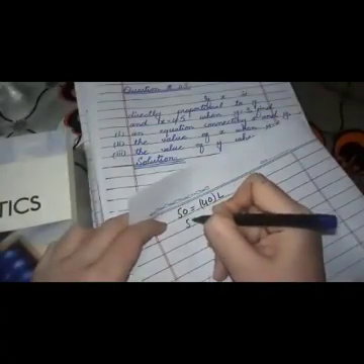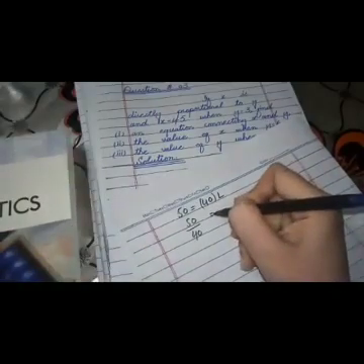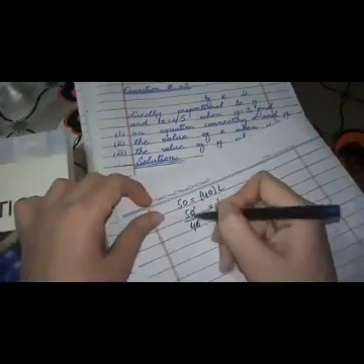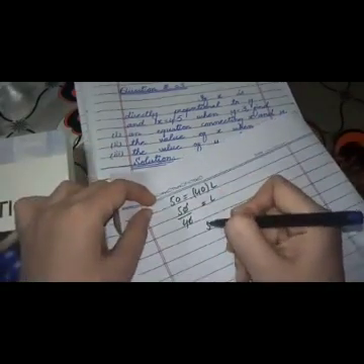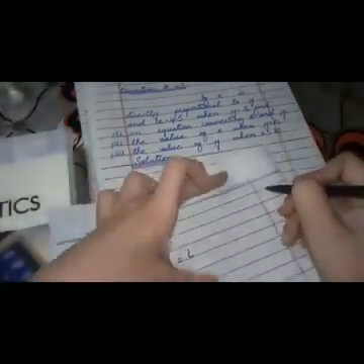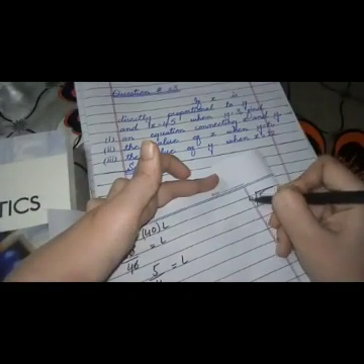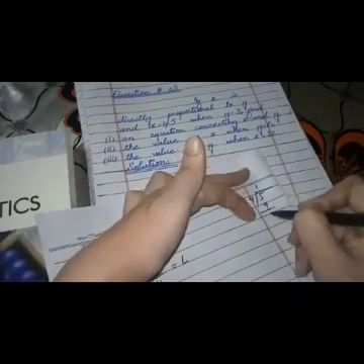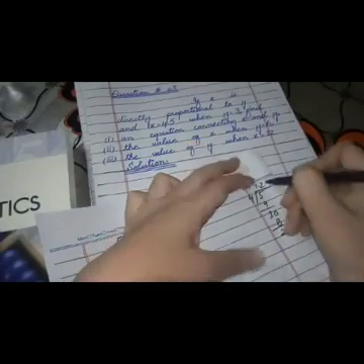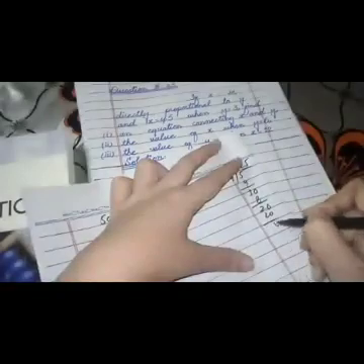So L will be equal to 50 by 40, and that is equal to L. Cut 0, both cut to each other, that is equal to L. And dividing, 5 into 4, 1 is 4, 0, 2 is 8, 2, 20.